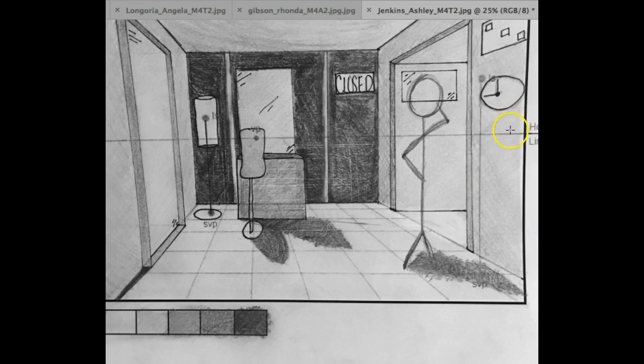For your ellipse, make sure that you're really inscribing that ellipse so that you get a correct ellipse. And again, the videos and tutorials will help you do that with the learning activities.